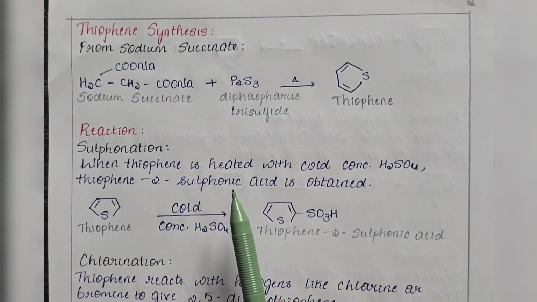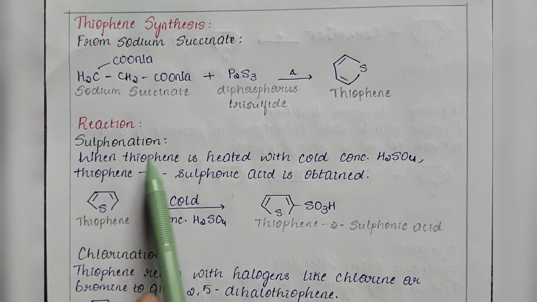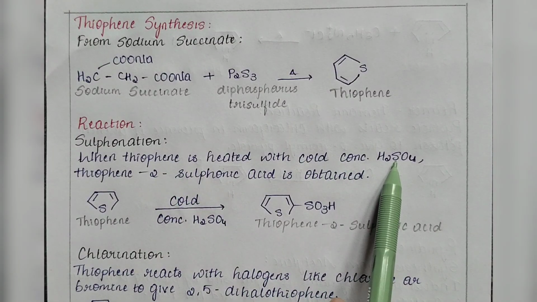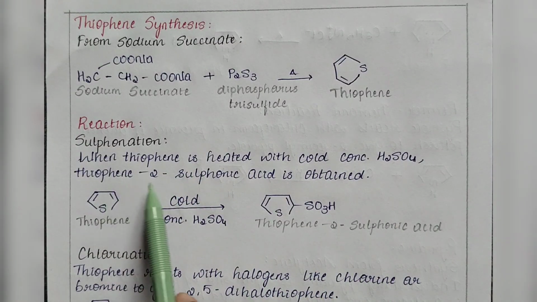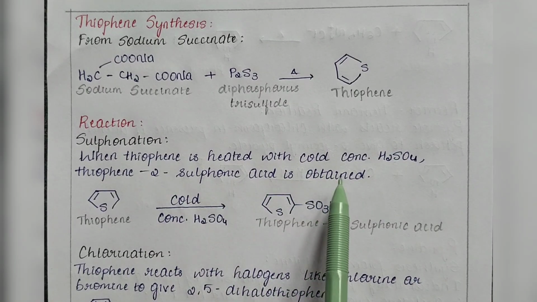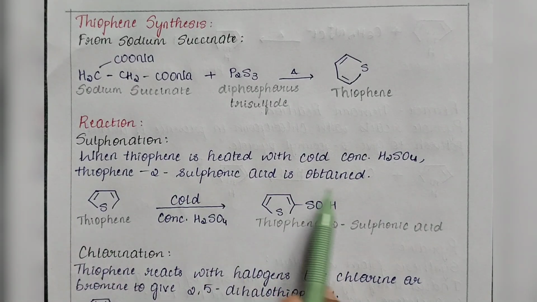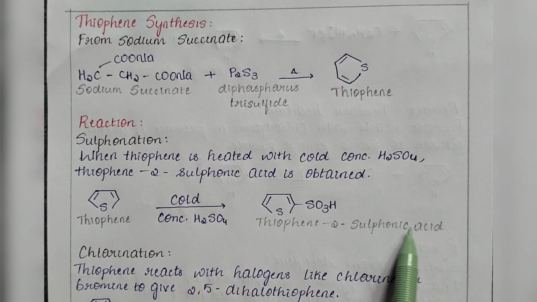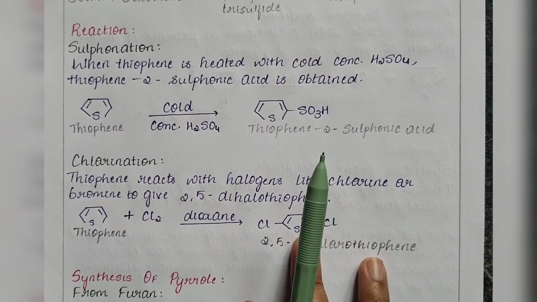The reaction is as follows. And some of the reactions of thiophene are sulfonation. When thiophene is heated with cold concentrated sulfuric acid, thiophene-2-sulfonic acid is obtained. That is, this is the reaction which represents sulfonation. When thiophene in cold condition is reacted with concentrated sulfuric acid, we'll get the corresponding product, that is thiophene-2-sulfonic acid.